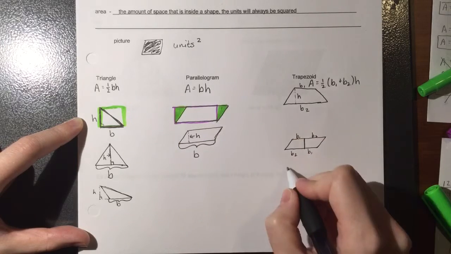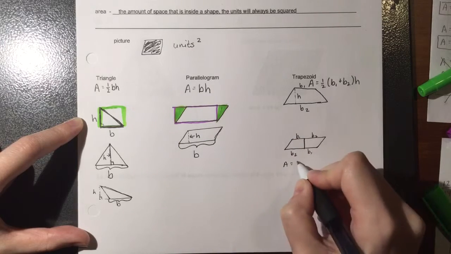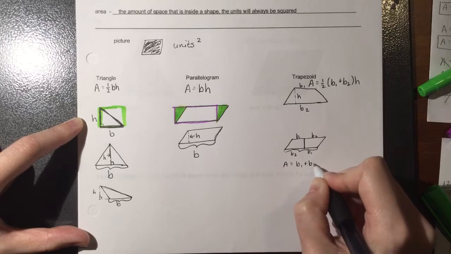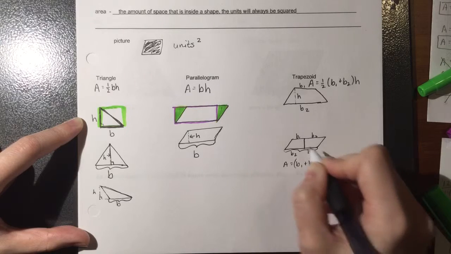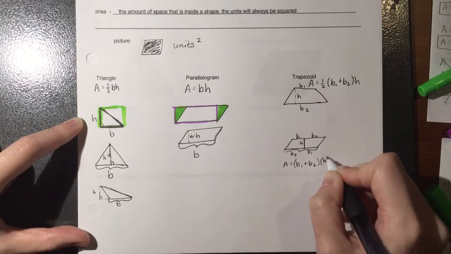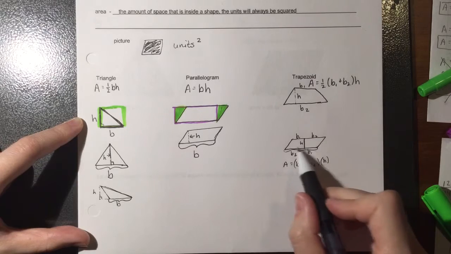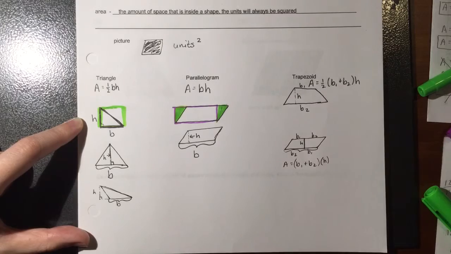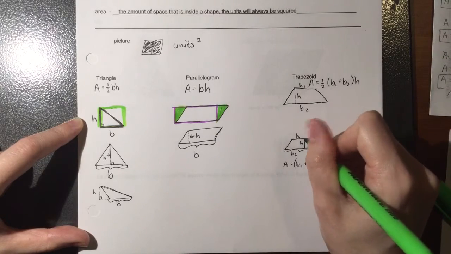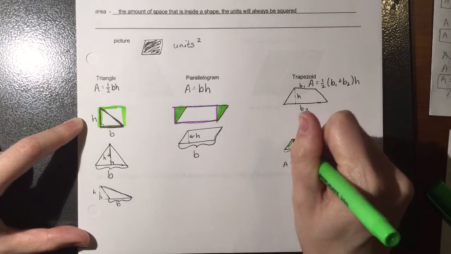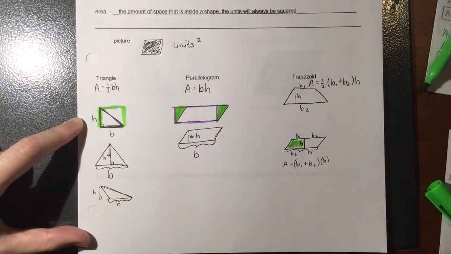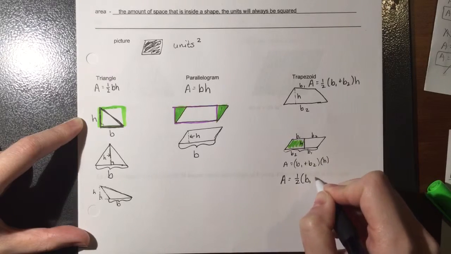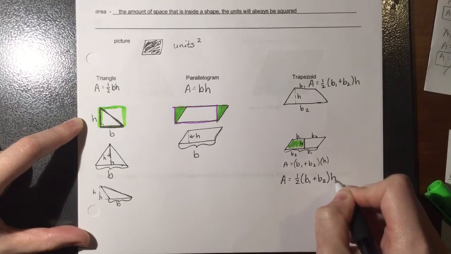So if you do the area is equal to base times height, area is equal to, well, the base for this one would be base 1 plus base 2. You would have to add those two together times the height. But we don't want both of them. We only want a formula for one of them. So you just take that figure and you cut it in half, and then you only have half of it. So let's say we have that half right there. So that's why the area for a trapezoid is going to be 1/2 of base 1 plus base 2 times the height.